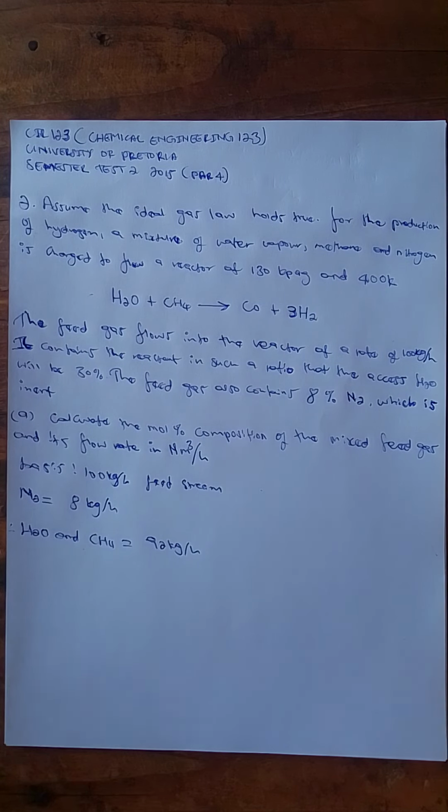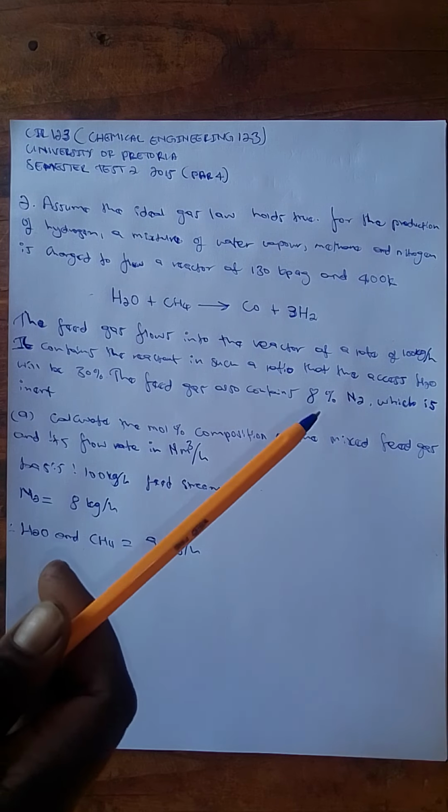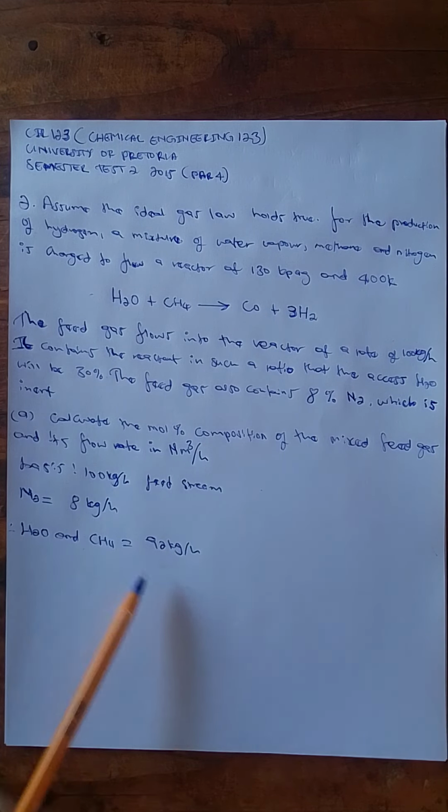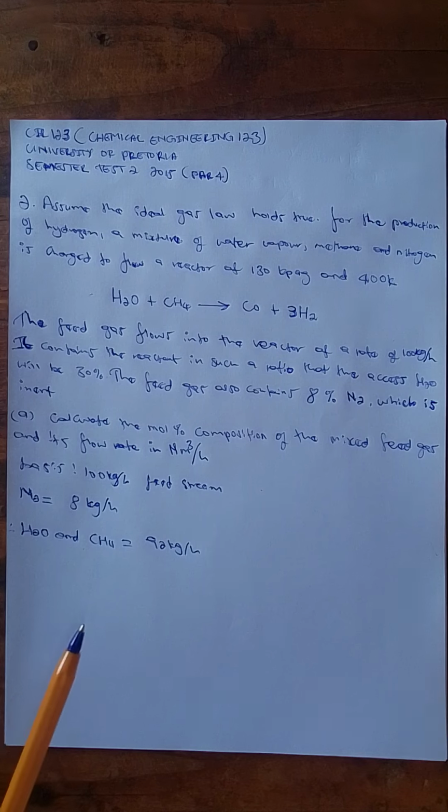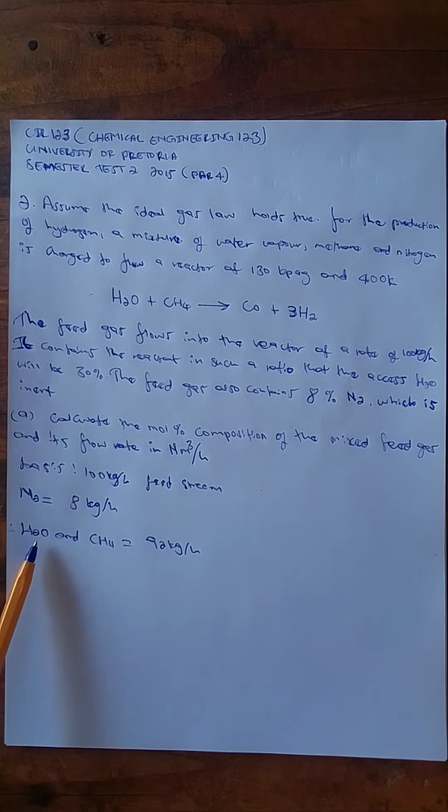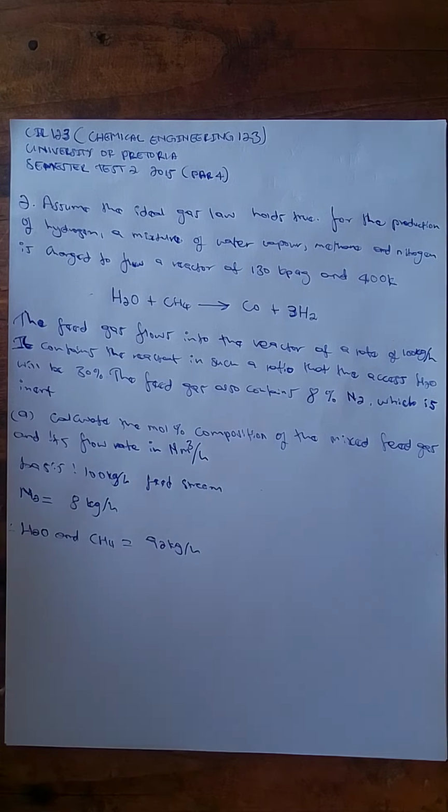And now if the nitrogen is 8%, then the remainder of the 100 kilograms per hour is 92 kilograms per hour, and this 92 kilograms per hour is water and methane. It's important that I highlight the fact that by this time we don't really know how much water is there and how much methane is there, but we are certain that together water and methane combined make up 92 kilograms per hour.